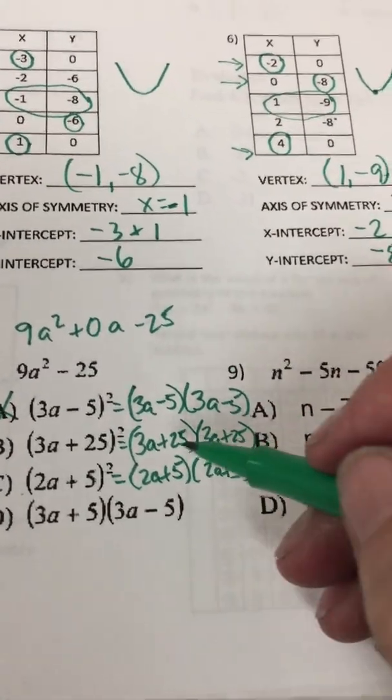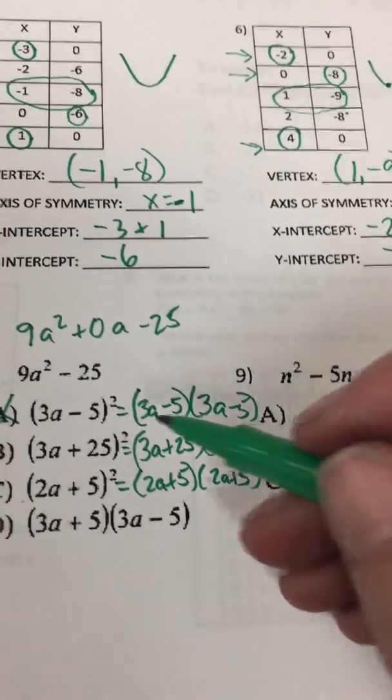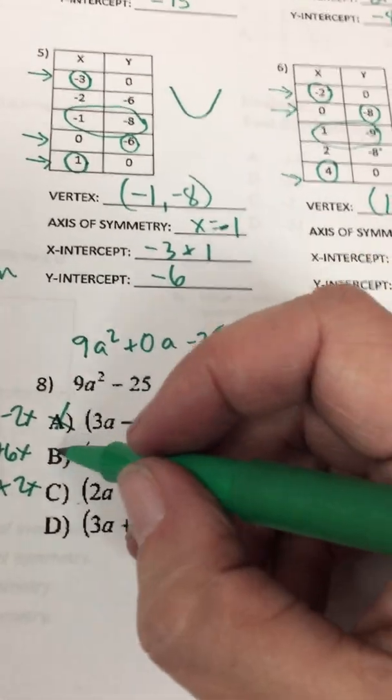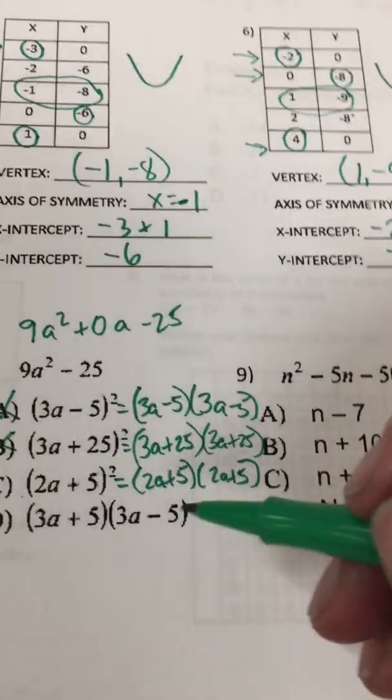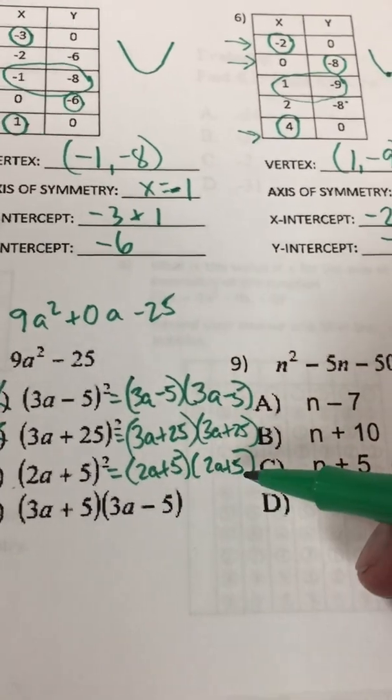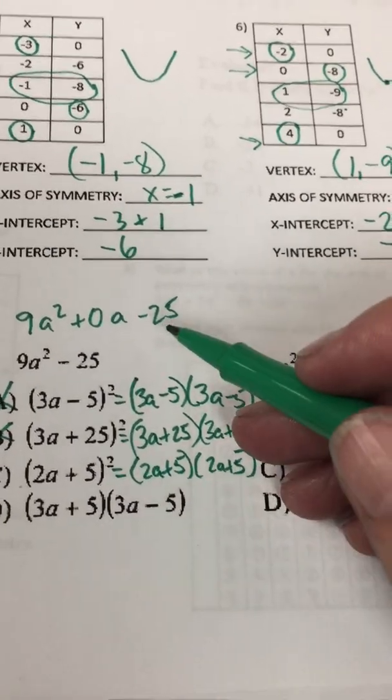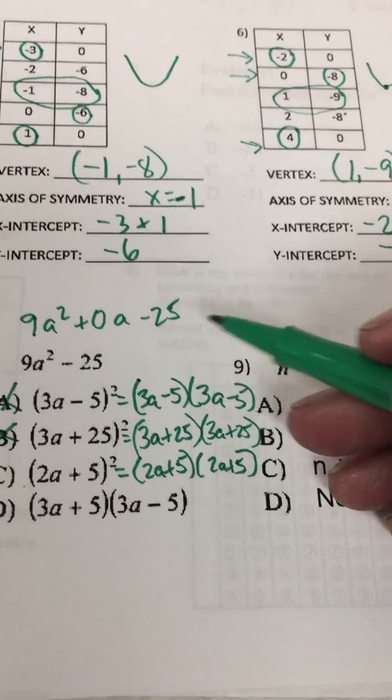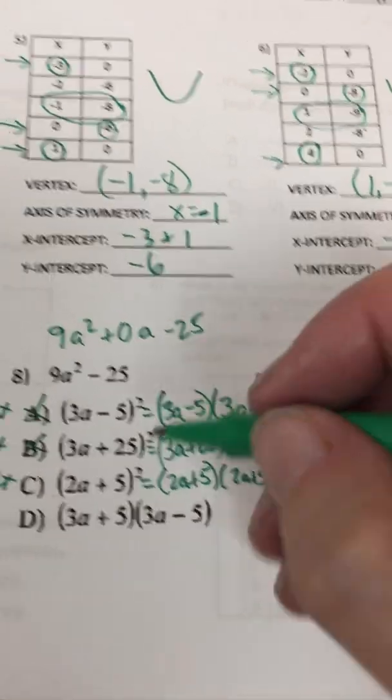Now, 25 times 25, I don't know if you remember, but that's 625. It is not 25, so I'm going to get rid of that one. Now, this last one, or this one is 5 times 5, and 5 times 5 is positive 25. I don't want a positive 25, do I? I do not, so that won't work either.